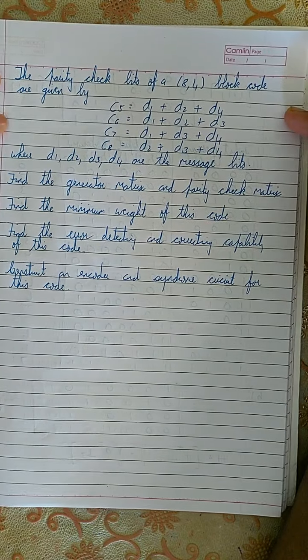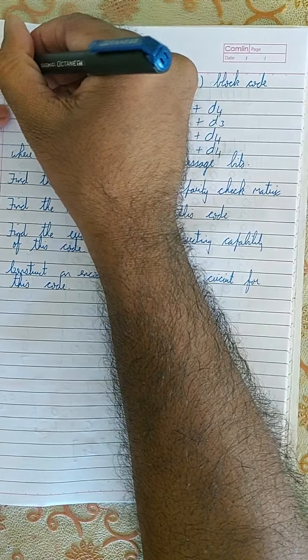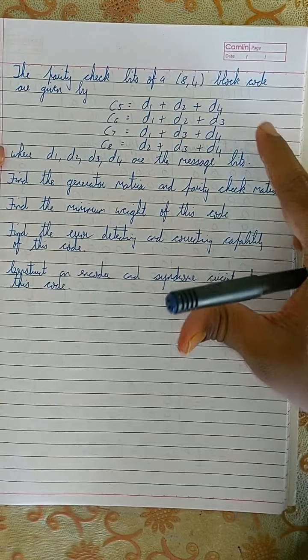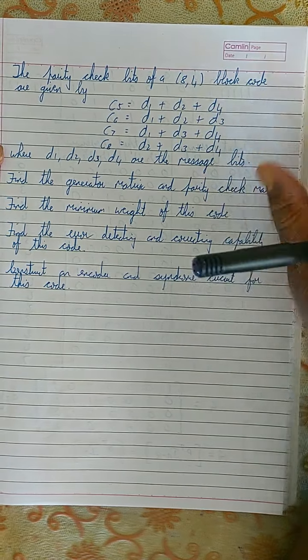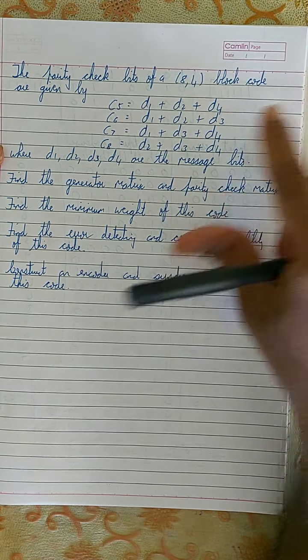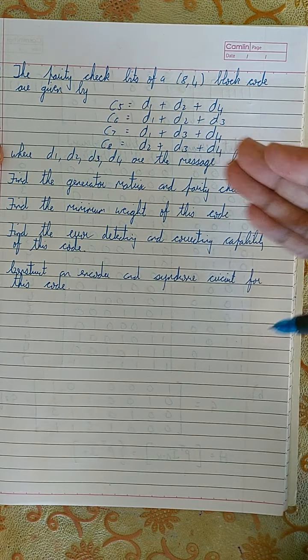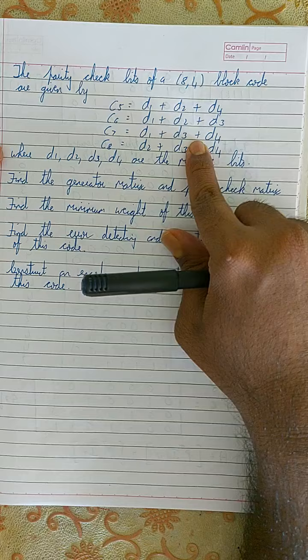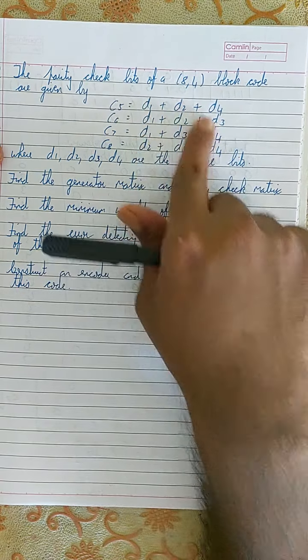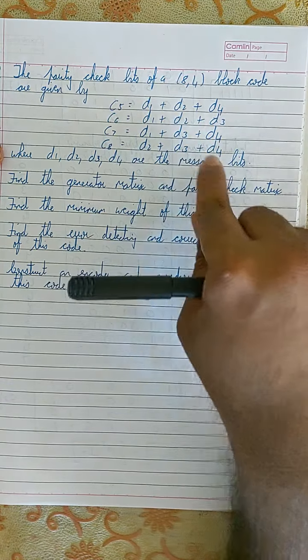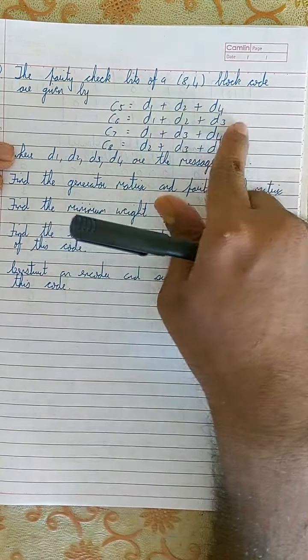Okay, students, now let's do one more problem on this (n,k) linear block code. The reason I'm doing this question is because it is slightly different, though not that much different. All you need to do is, like I said, they'll give us the form of G or P or H. Here also they have given the form of P, but if you read this question, you won't be able to understand immediately. Just read the question, you will understand.